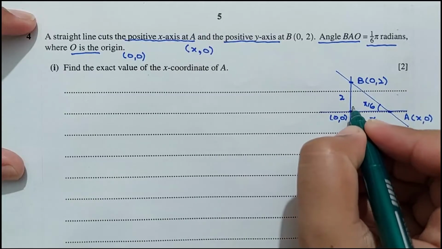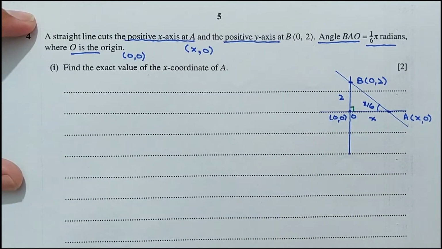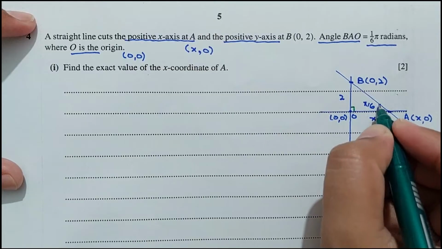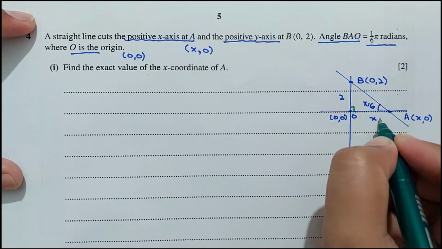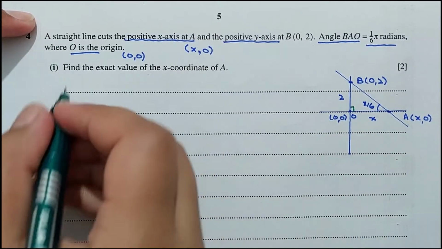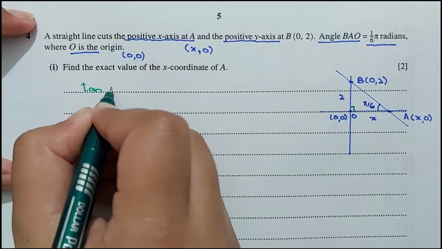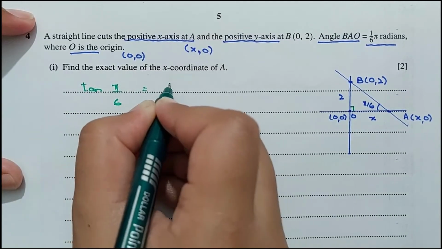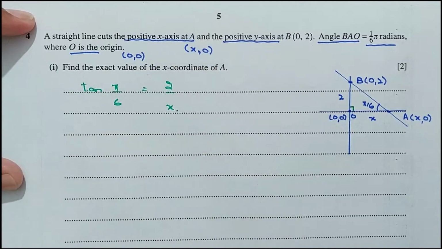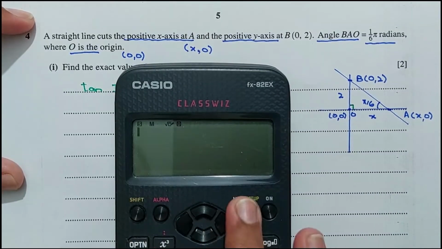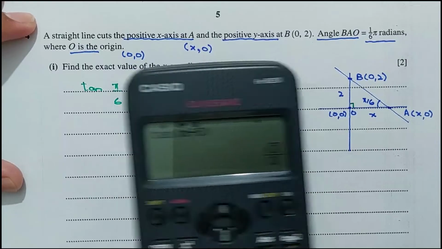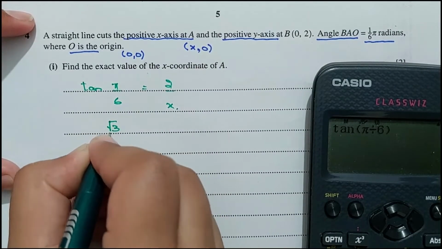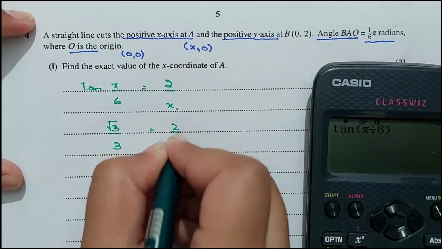This is a right angle triangle, so we can use the trigonometric ratios. For this angle, the front side is the opposite and this is the adjacent. We have the opposite and need the adjacent, so we use the ratio for tangent. Tan of theta, which is pi by 6, equals opposite 2 over adjacent x. It should be in radians, and my calculator is now in radians. Tangent of pi by 6 is square root of 3 over 3, which equals 2 over x.